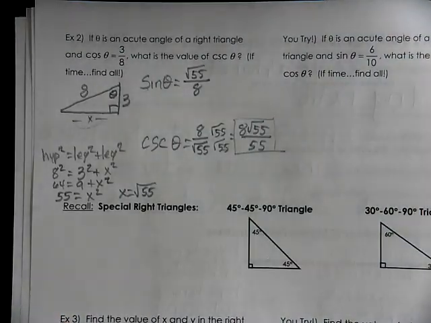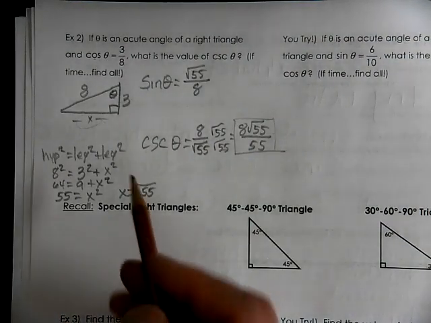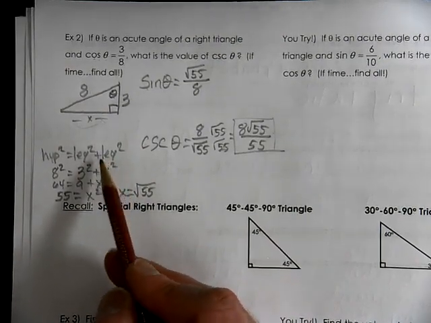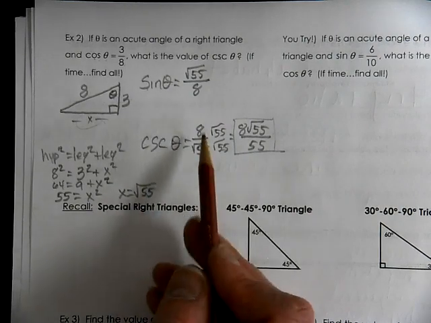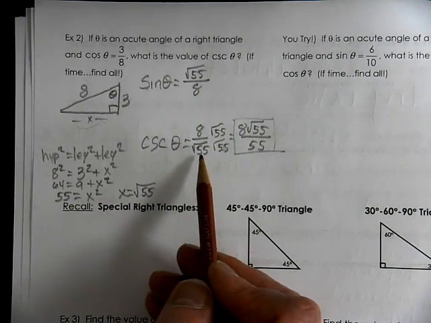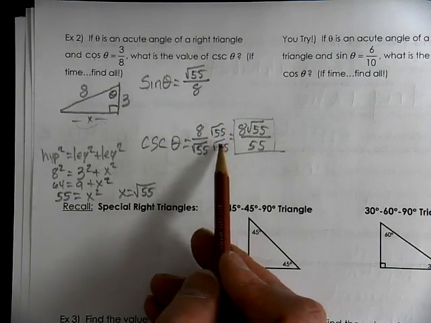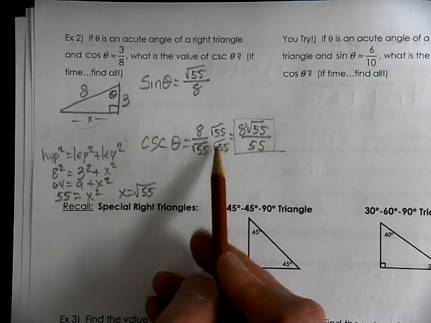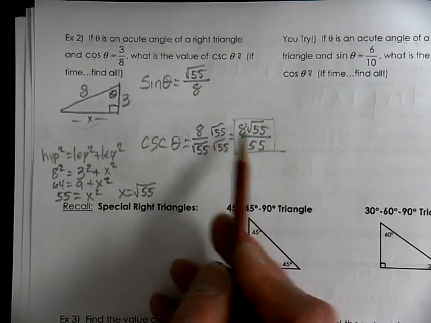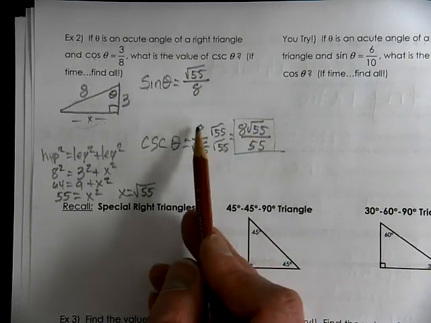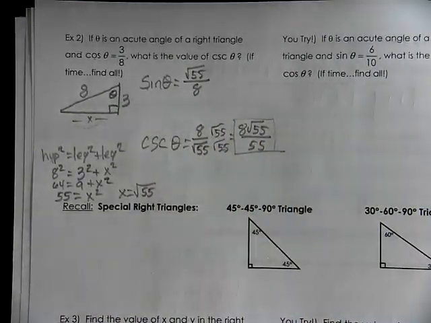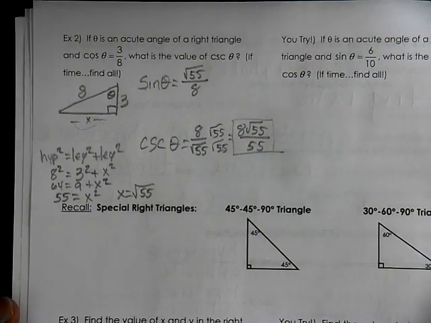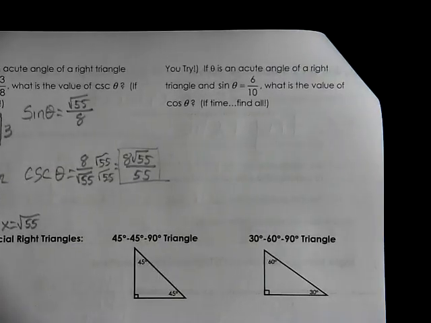We do not want to use a decimal. Notice that you would still have to calculate square root of 55 anyway. And when you put it into the denominator, it's not very difficult to write root 55 over root 55 and connect your 8 root 55 and simplify your pair of radicals. All right, let's try our other one.